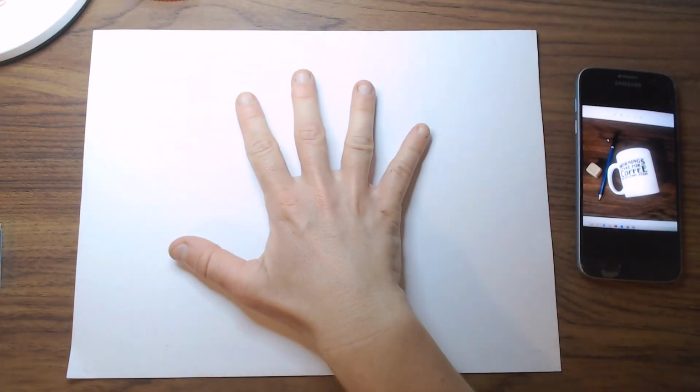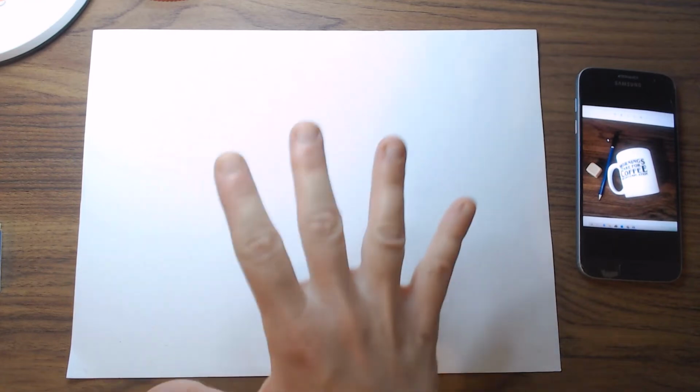I'm going to start with the coffee cup first, and I want to make sure that my drawing is large enough on my paper. I want your drawing to be at least as large as your hand on your paper. So take advantage of your paper here.